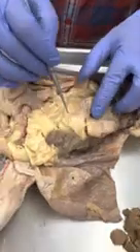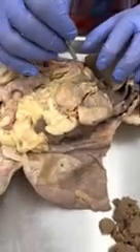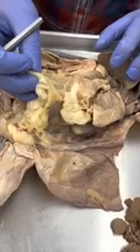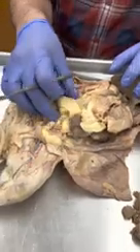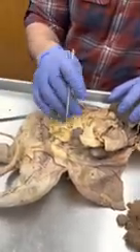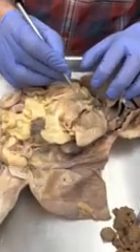Here is the greater curvature of the stomach. Here's the lesser curvature of the stomach. Kind of associated with this, we see this thing. This is called the greater omentum. Omentum means apron. This was covering over the intestines at one point. So that's the greater omentum. This one in the lesser curvature is called the lesser omentum.